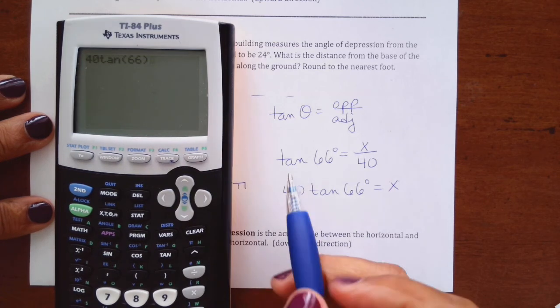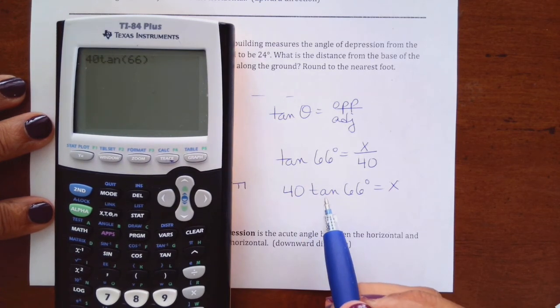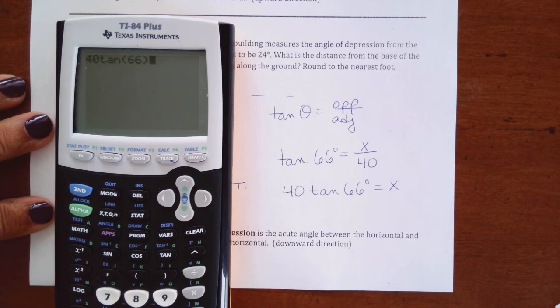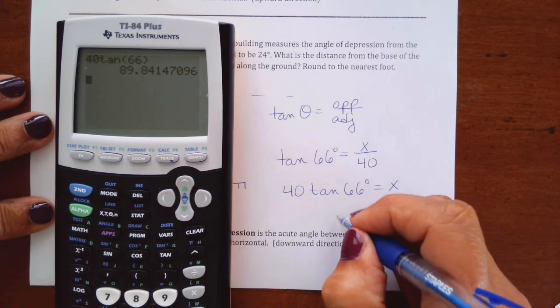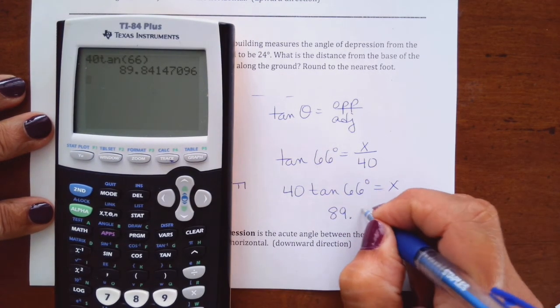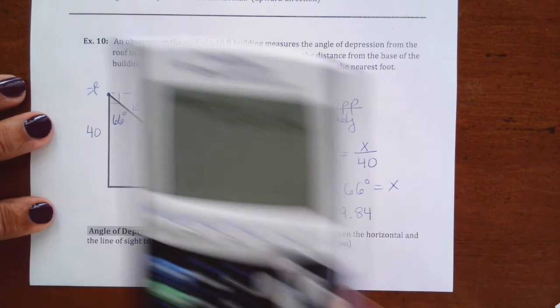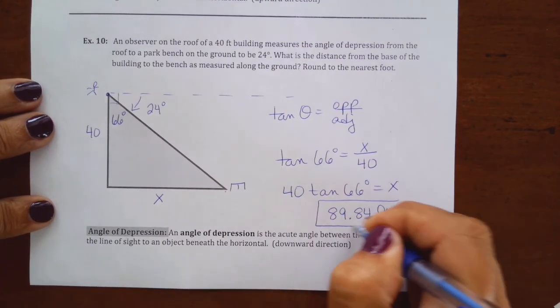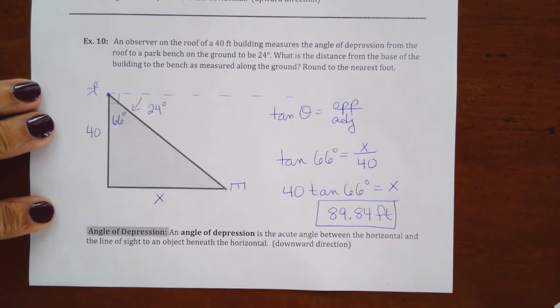So you see how much easier it is if I'm using tangent, sine, or cosine. So don't use the reciprocal ones. Use your main three. So we get 89.84, and this was feet again. So that's how far away the bench is from the building.